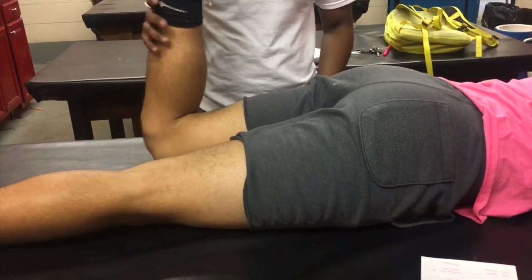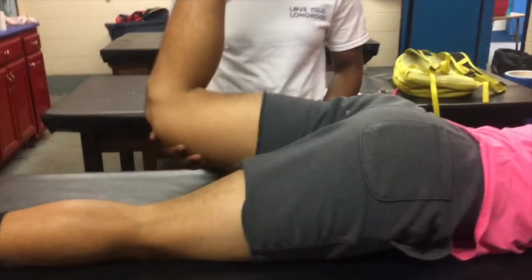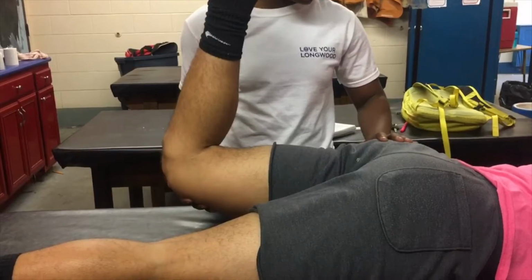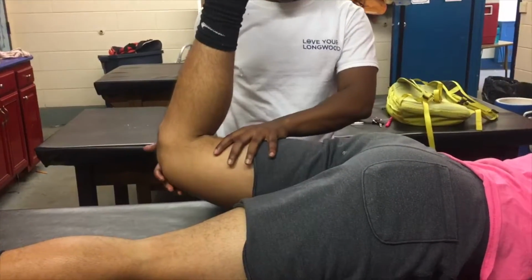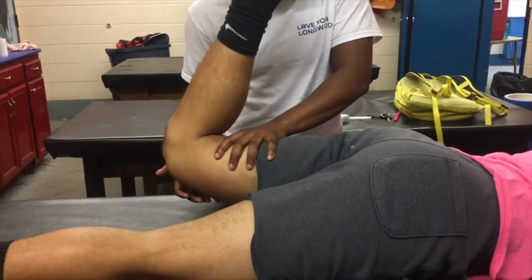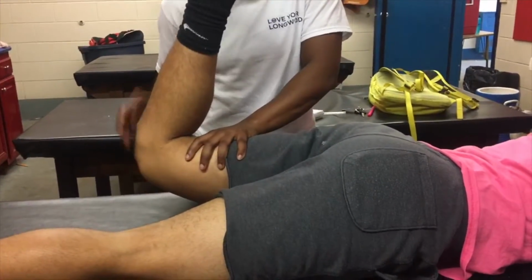Testing glute max. So I'm gonna ask him to flex his knee and then extend his leg like this. And I need you to hold this position right here. I'm gonna try and push you out. Ready, go. 1, 2, 3, 4, 5.